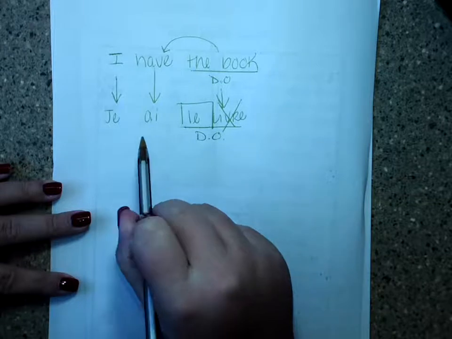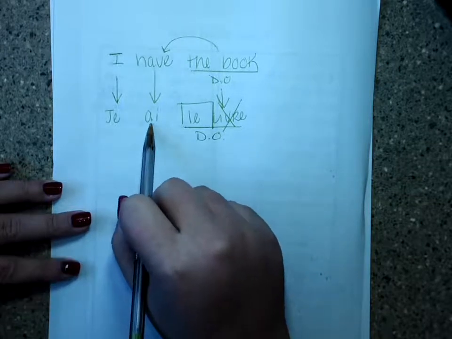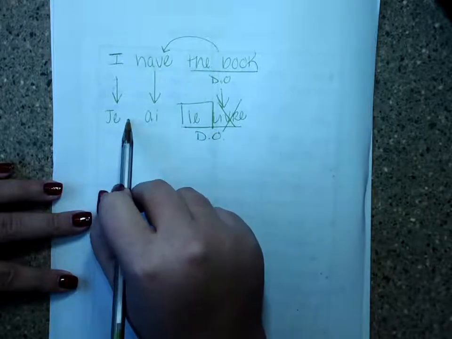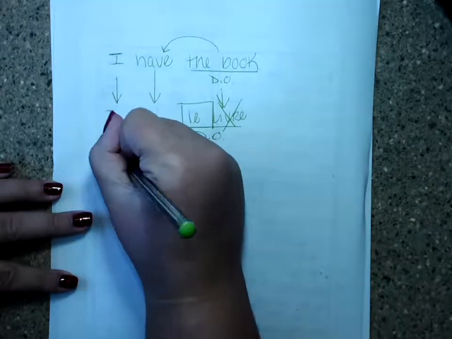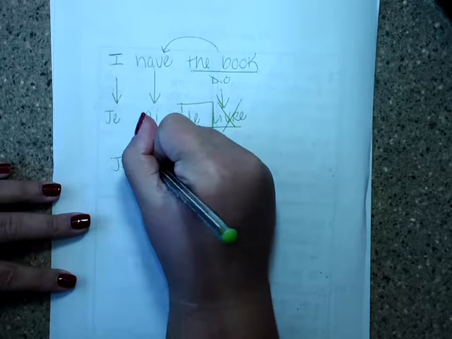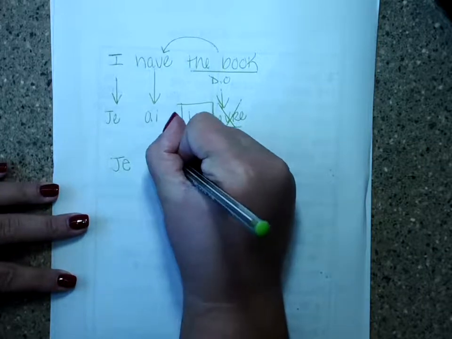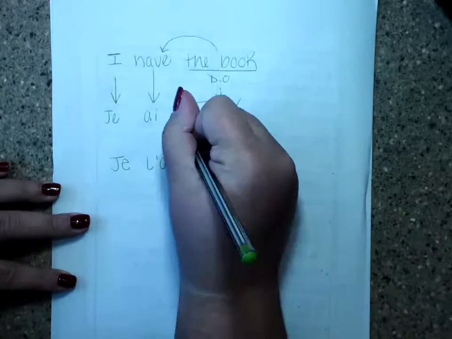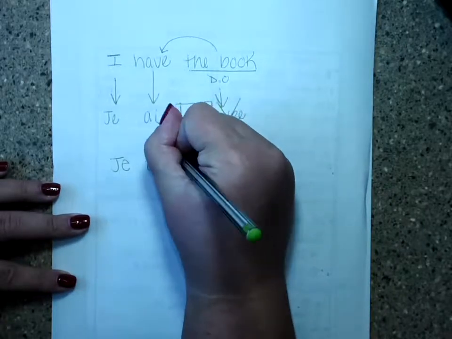So we have one verb here. So because we only have one verb, our pronoun is going to go in front of the verb. So when we rewrite our sentence, it becomes je l'ai. And that means I have it. It might look a little weird, but that's what it looks like. And so these end up switching places. So that's helpful to know.